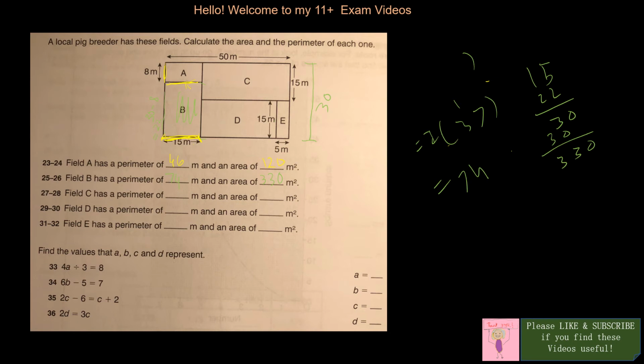Even if you can't read very well, it doesn't matter, because you have the questions and this is very easy and you can do it even without looking. So you don't really need to see.